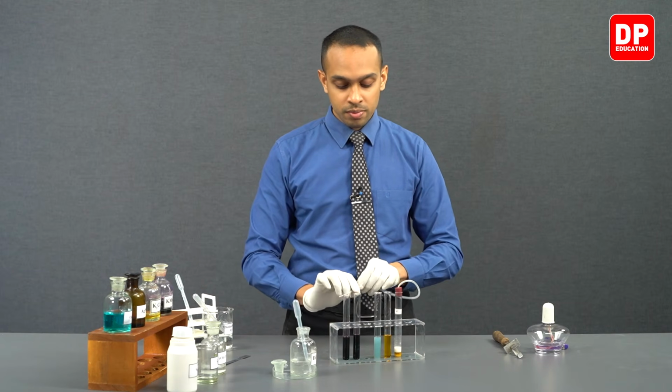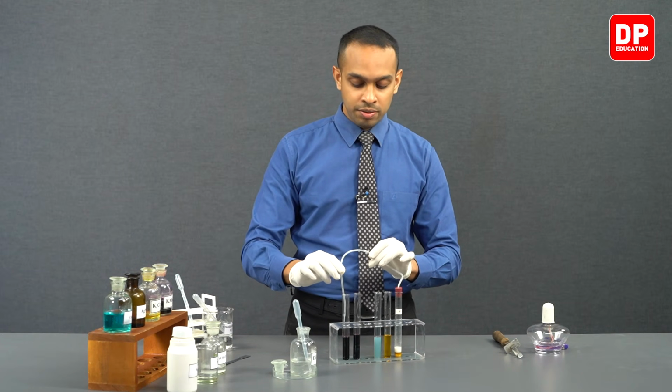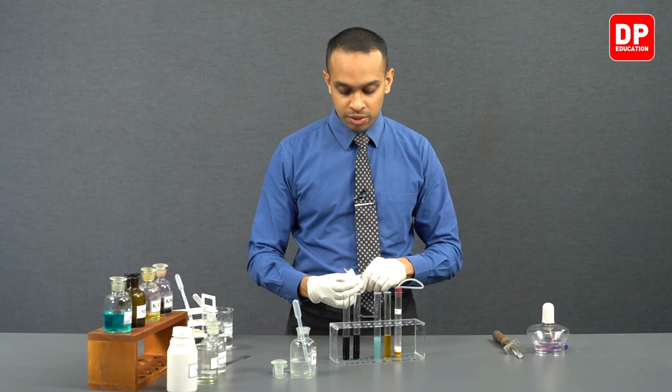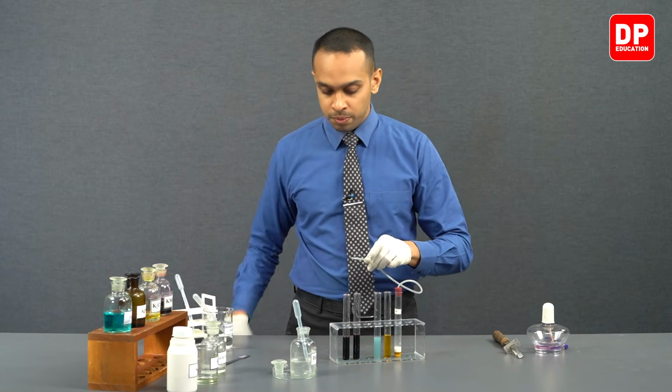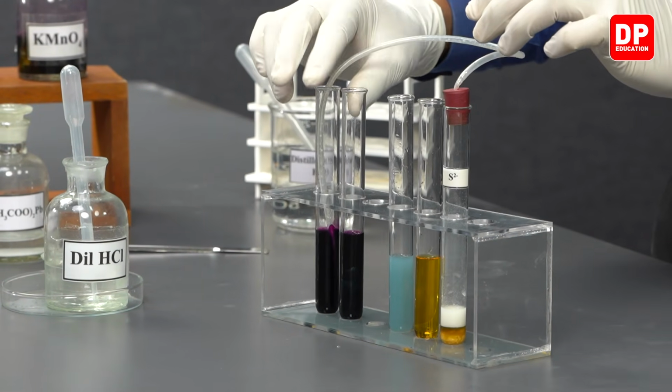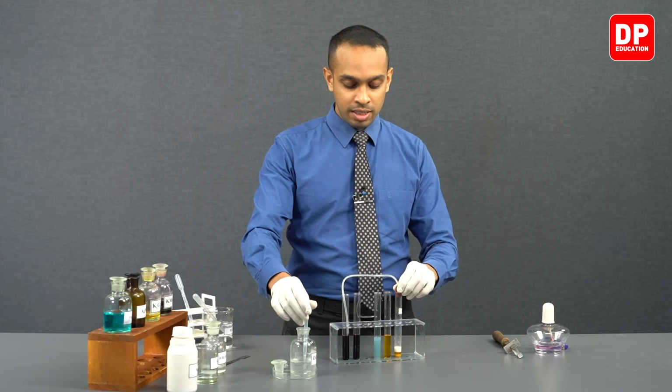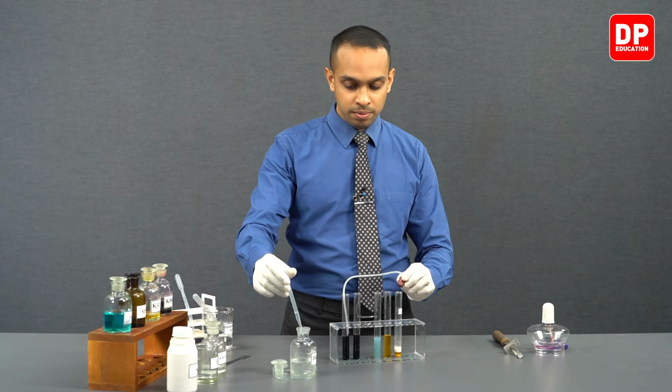Now let's insert this delivery tube. After cleaning it, let's insert this delivery tube into our acidified potassium permanganate solution, and let's add a little bit of HCl.